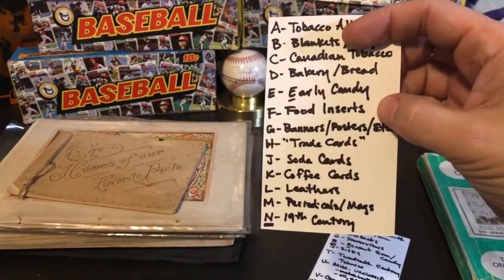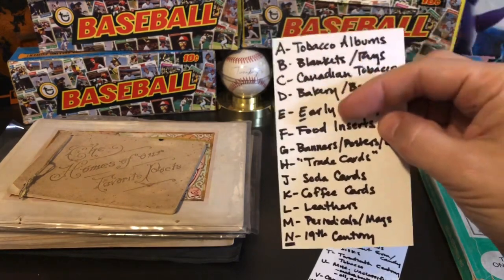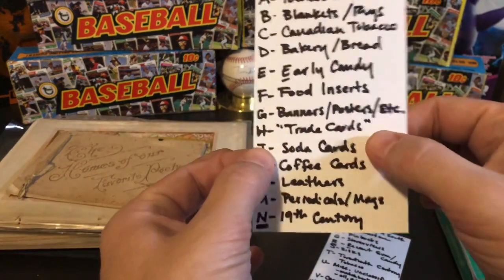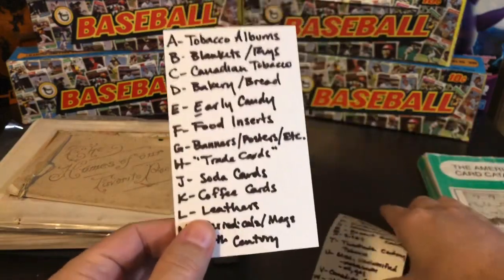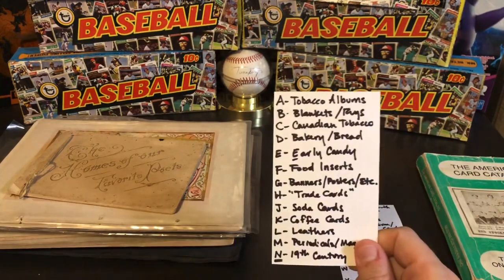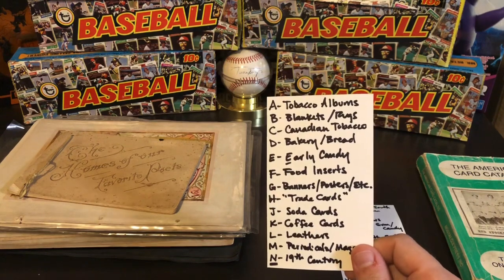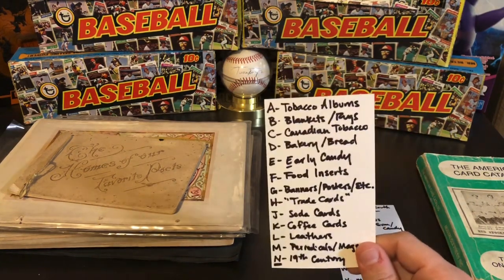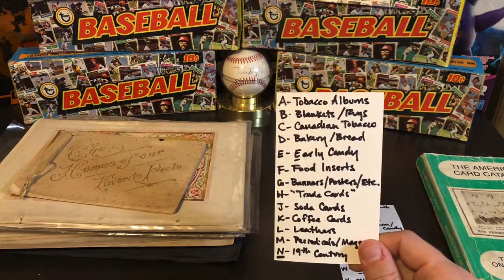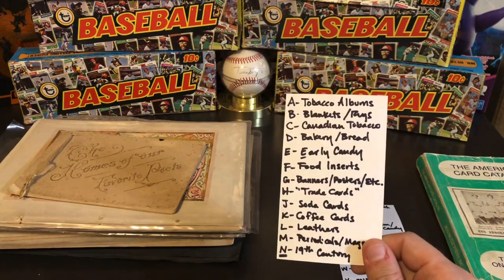E cards, early candy. F is food. That would be anything that isn't included in any other food category. So not candy, not bakery, not baking soda like Arm & Hammer cards, things like that. Not coffee or anything like that. So you get a lot of cereal, for example. Most cereal issues, if you got something on the back of a box of Cheerios or in a box of Cheerios, those would be F. If you got something with a package of meat, like Armour hot dogs, or the meat issues from the 1950s that became very, very popular, those would be F, or food inserts.